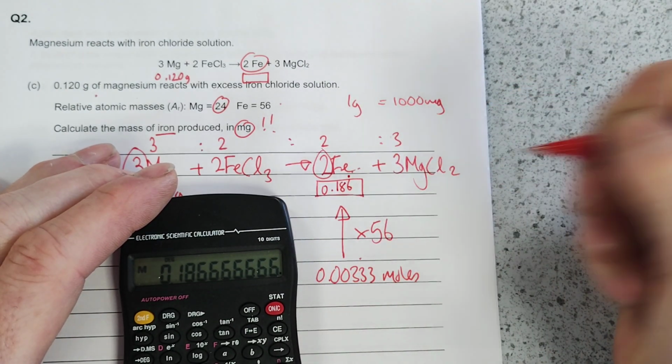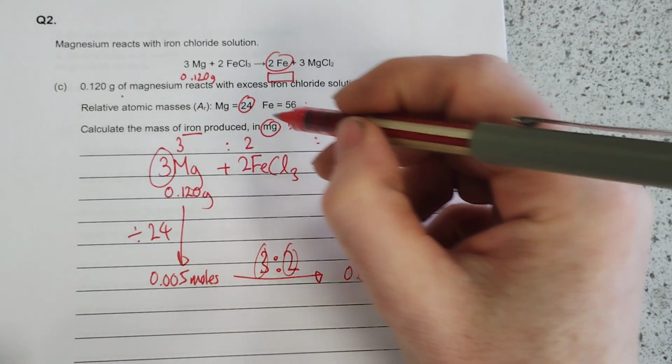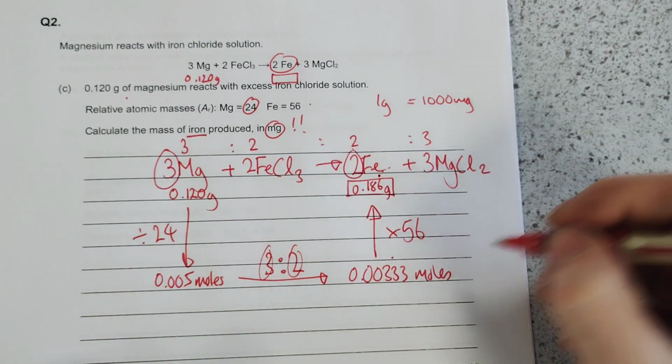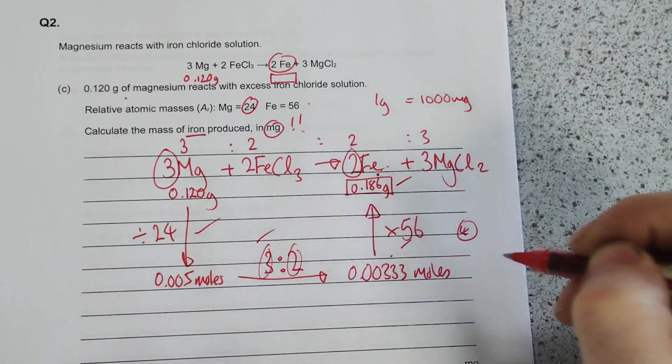0.186, and that's recurring as well, and that's grams. All right, so I've nearly done, but I'm not going to miss this milligrams trick. I know I've got 4 marks out of 5 so far. 1, 2, 3, 4.